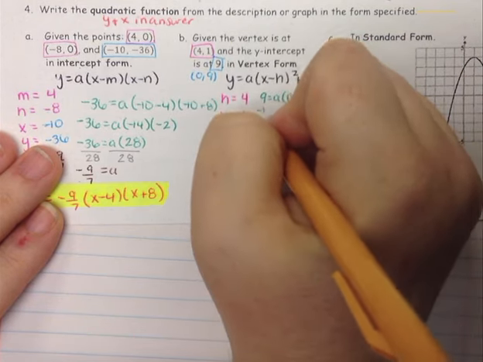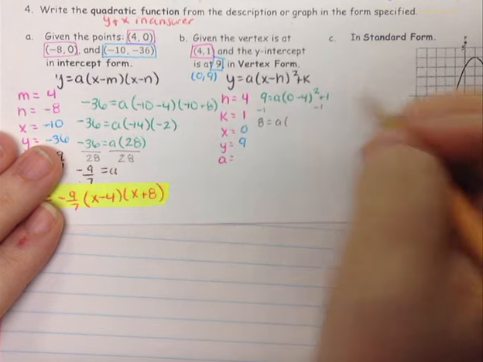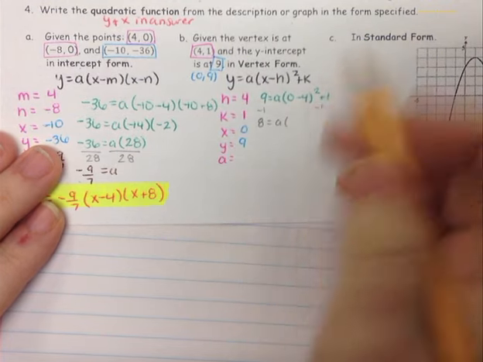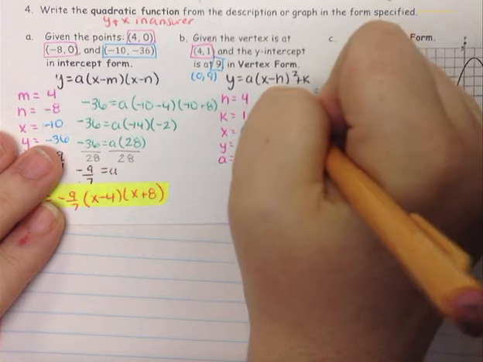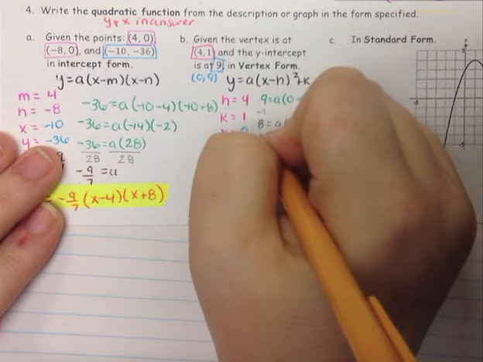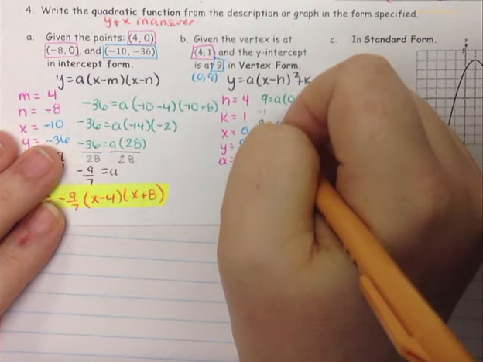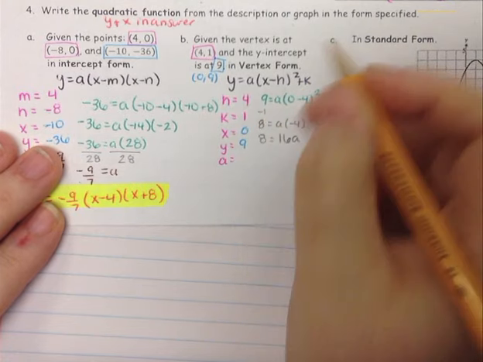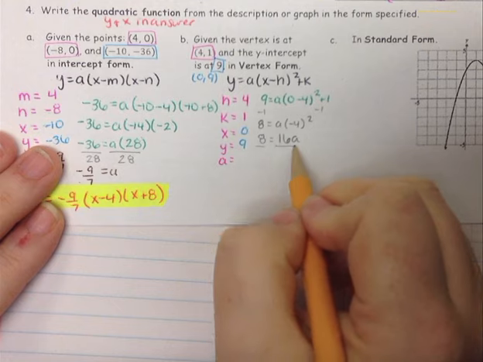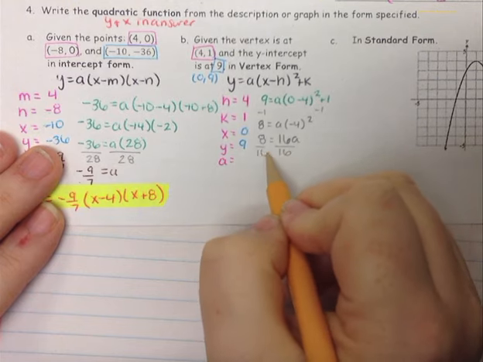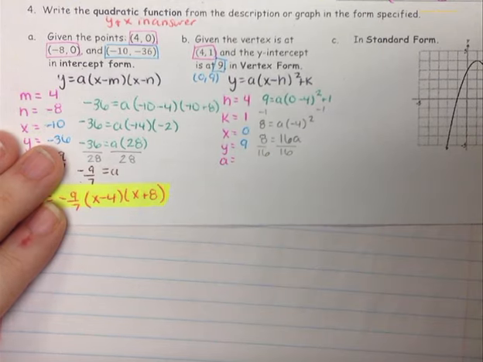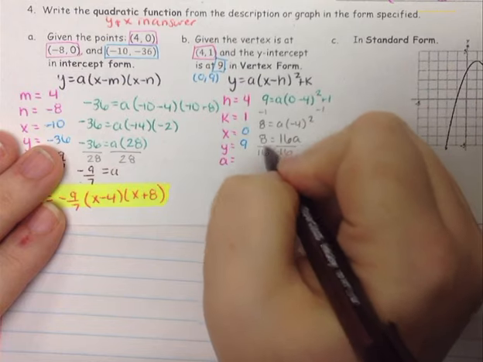So we'll have 8 equals a parentheses. Then 0 minus 4 is negative 4 squared. So we'll have 8 equals negative 4 squared is a positive 16, so we'll have 16 times a. We'll divide both sides by 16 to get a by itself. So a will equal one half.